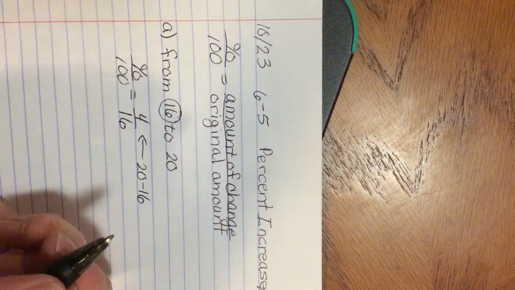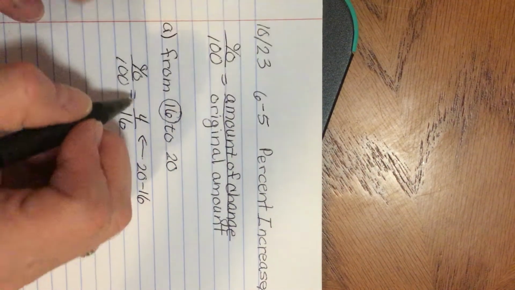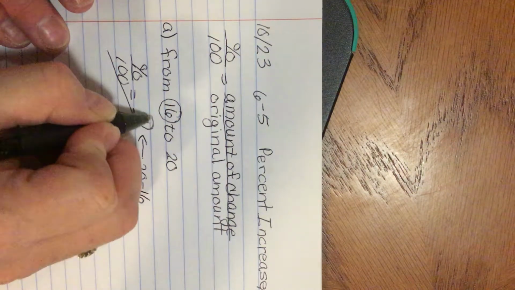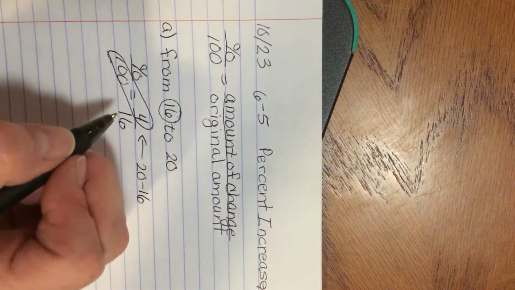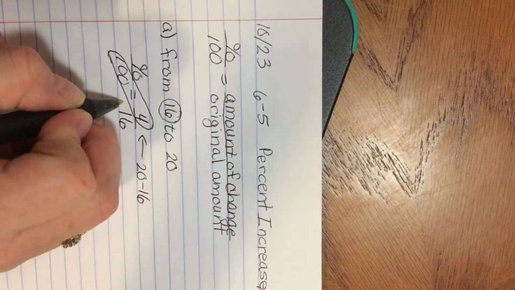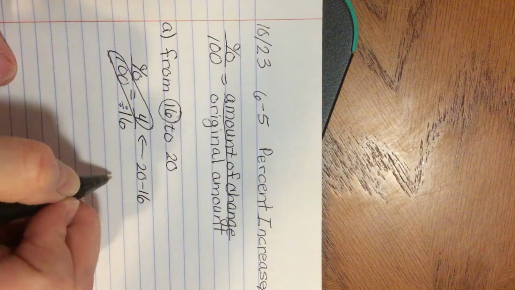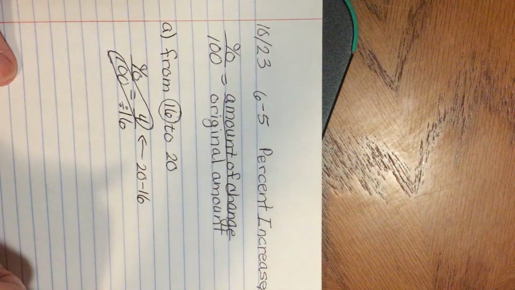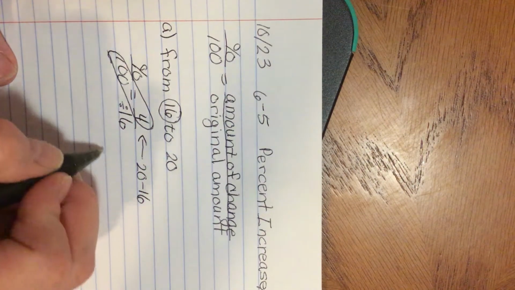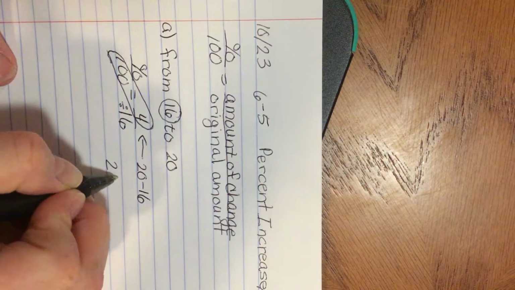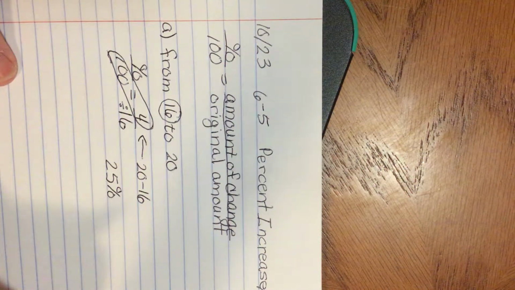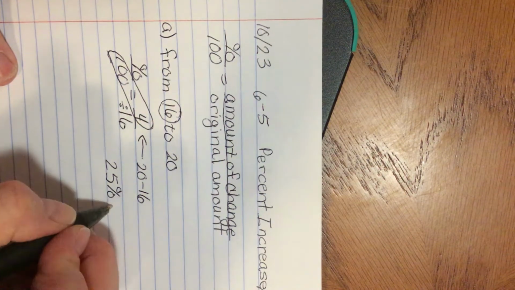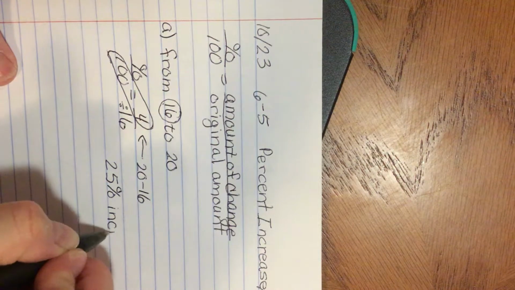Then we solve it like anything else. I need you to multiply 4 times 100, and then divide by 16. And you should have gotten 25%. Now, did we go up or down from 16 to 20? It went up, so it's a 25% increase.